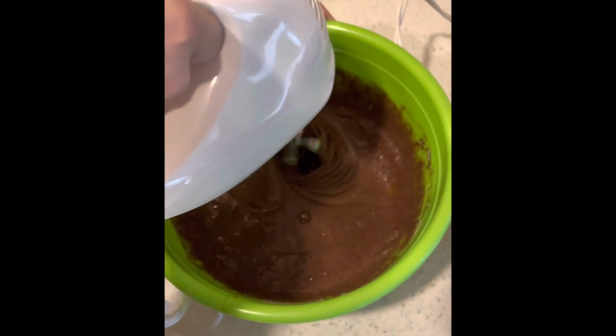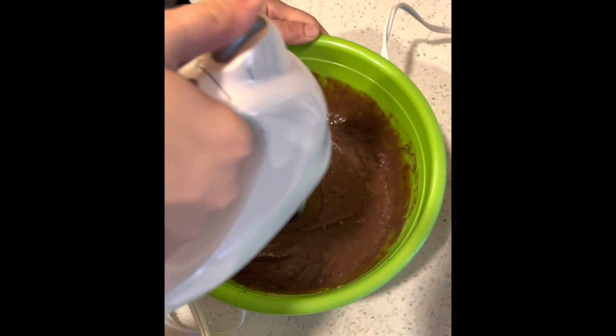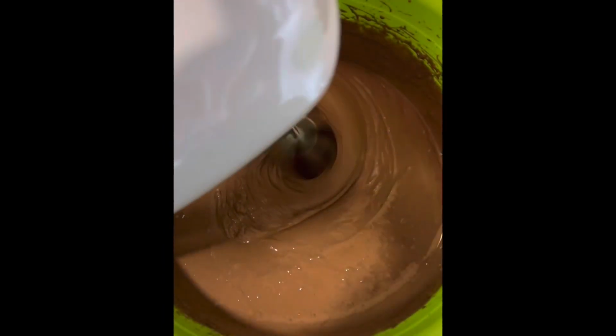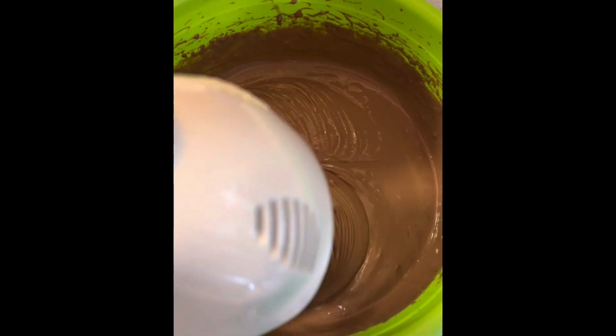After the consistency of the cake mix is smooth and the eggs are mixed well, where you can't see them anymore, turn on the hand whisk and repeat until all the ingredients are mixed and the texture is very smooth.